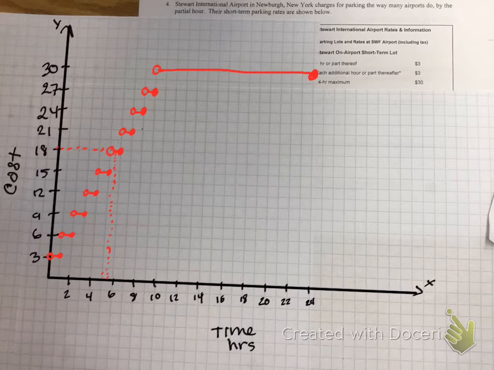Okay, and then the last part says, after how many hours of parking will you hit the maximum charge of $30? After how many hours of parking do you hit the maximum? Is it 10 hours? It's from 9 hours, 1 second, all the way to 24 hours. Do we hit the maximum? So we could say 9 is less than, but not equal to, x, which is less than or equal to 24.